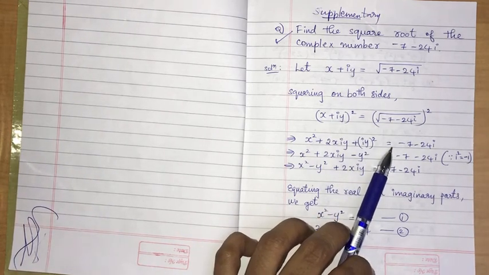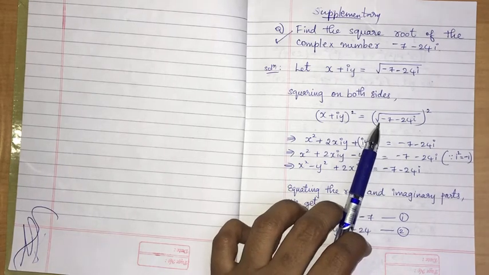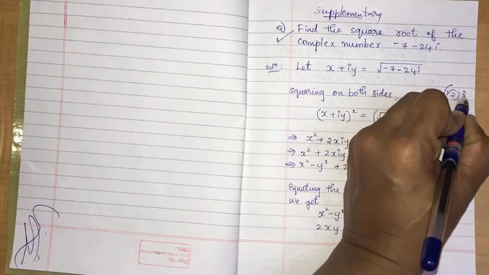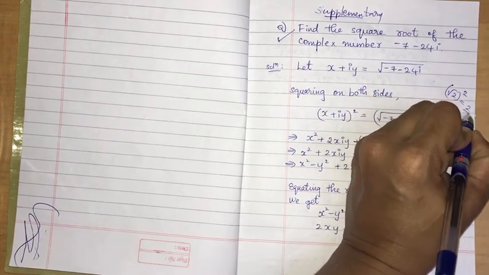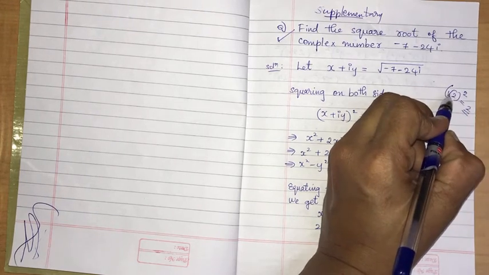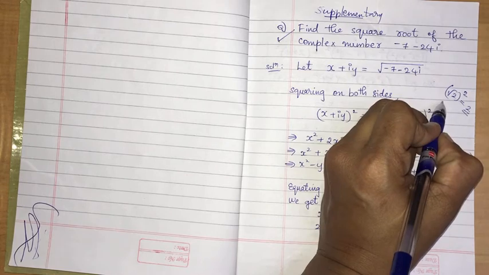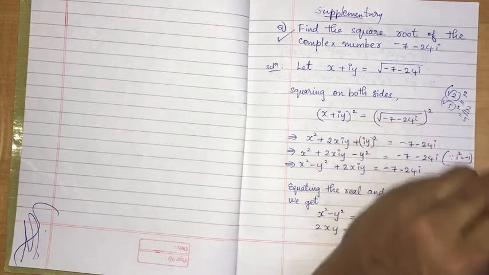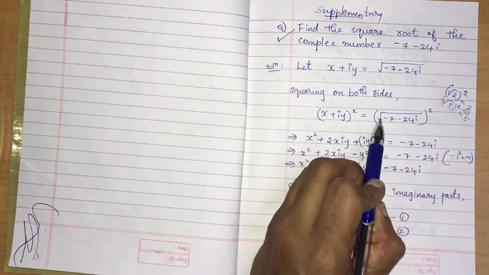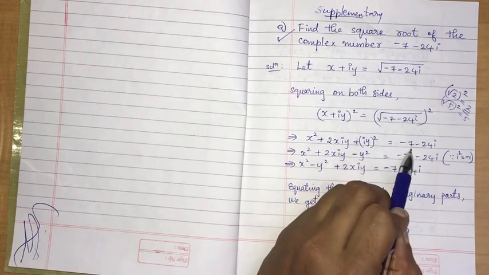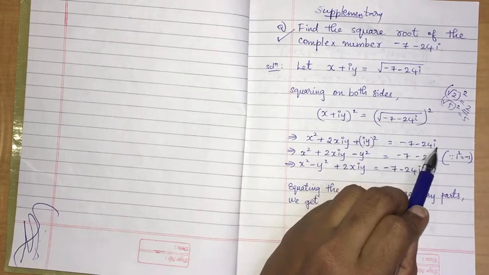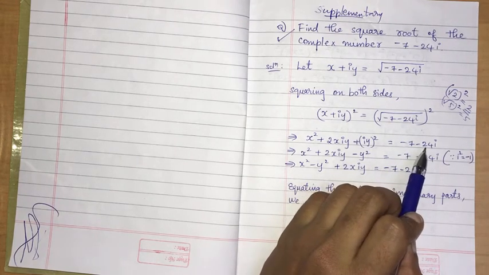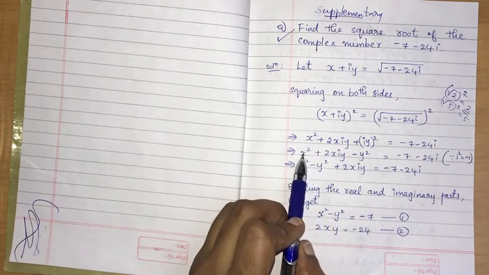That is equal to, whenever you are squaring a square root, for example, if you have square root of 2 whole square, the answer is only 2. When you are squaring the root, only the number will be there. For example, if you are squaring square root of 5 whole square, the answer is 5. Similarly, when you are squaring this square root of minus 7 minus 24i, that will be minus 7 minus 24i. The square root will be removed.